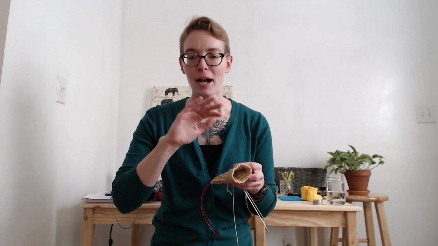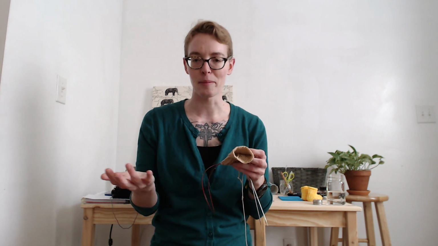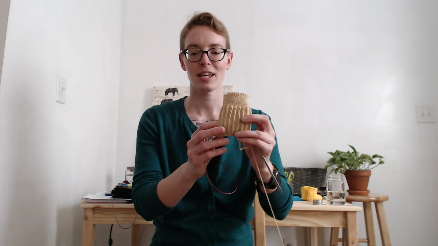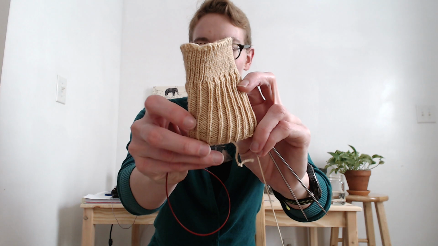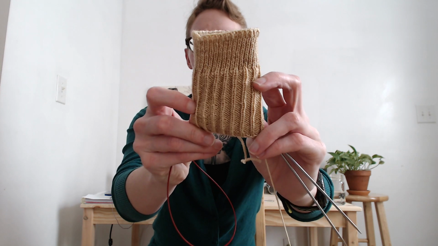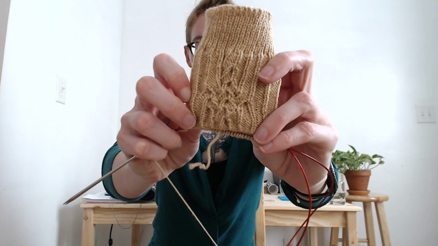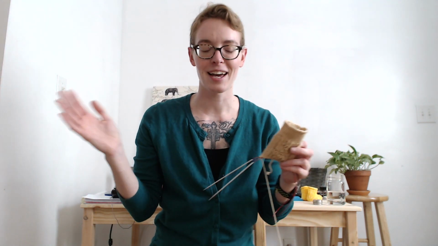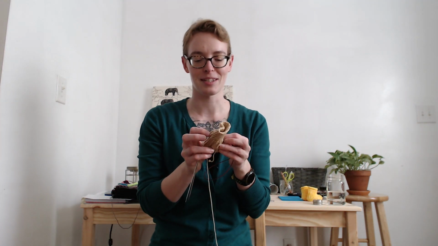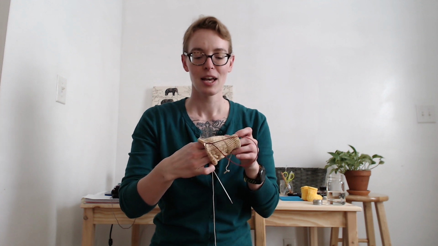And this is definitely one where you get that, because the background, minus the cables, obviously, is this 3x1 rib. And I just think the inside of the sock looks so nice. It just looks so neat and orderly. And even where the cables are is a really interesting pattern on the inside. I don't know, maybe I'm the only one who looks at those things, but I thought that was really cool.